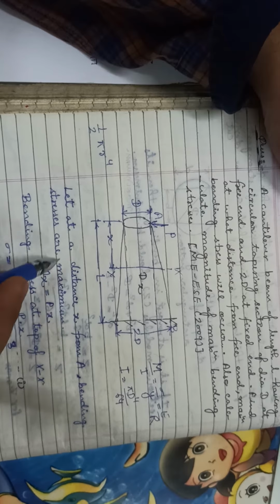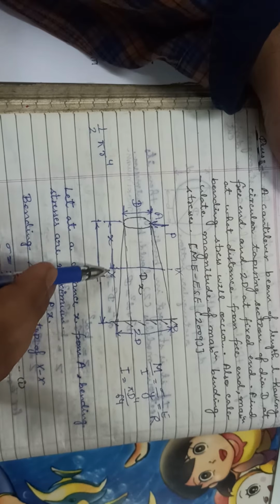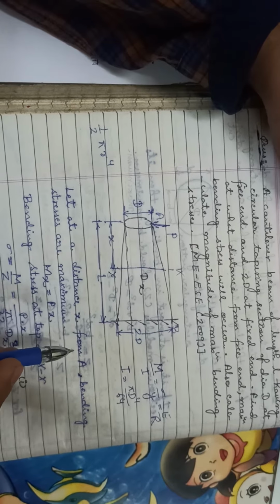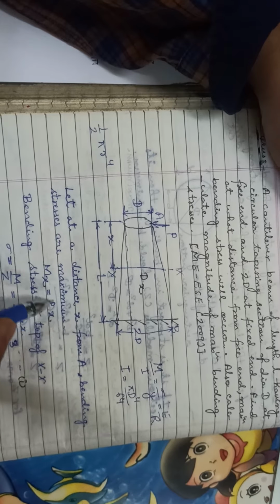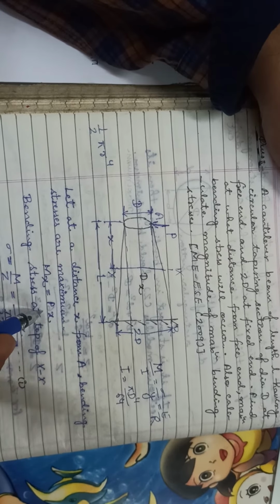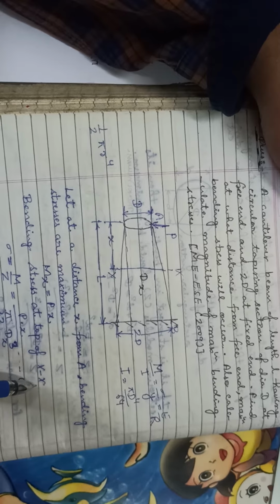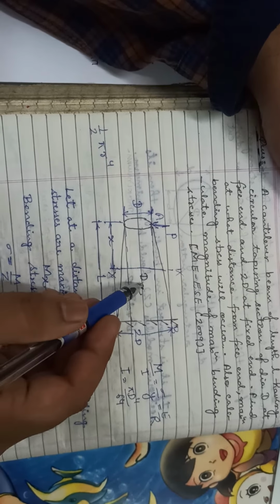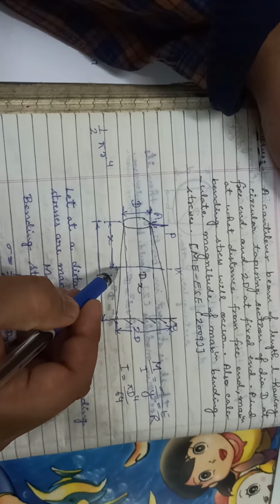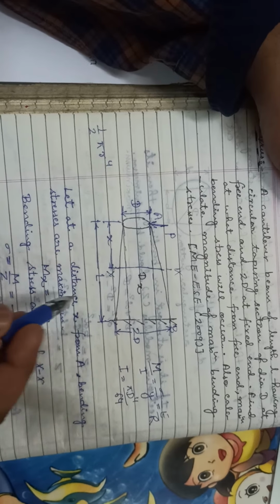Okay, now first of all let's take that at a distance x from A. What is A? A is the free end. We want to find where bending stresses are maximum, that is what we have considered. Now the bending moment at this section, Mx, will be P into x. So bending stress at the top of section XX. Now bending stress will be at the top and at the bottom also. The maximum may be at the top as well as at the bottom.